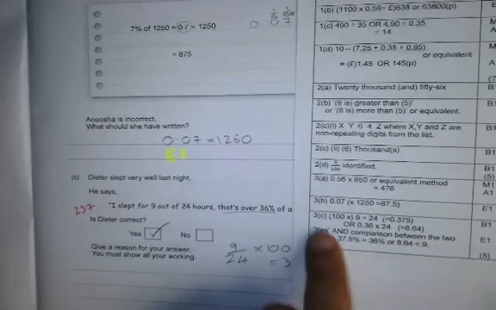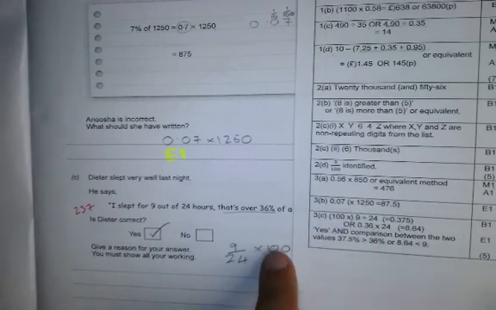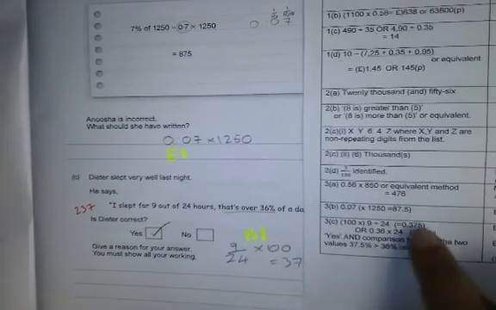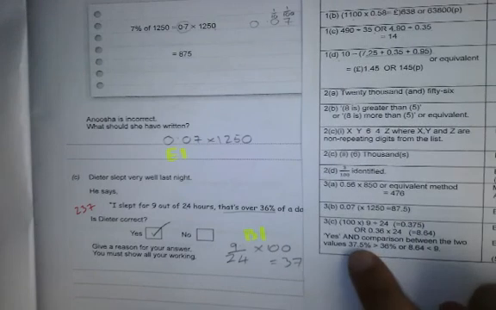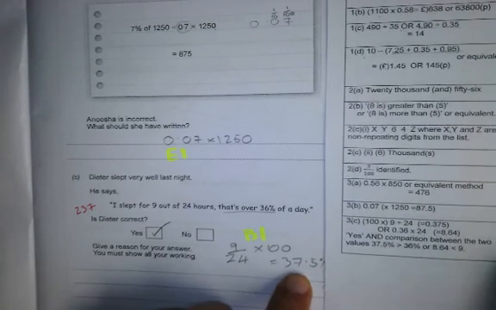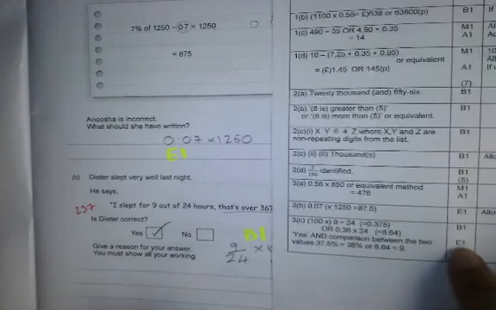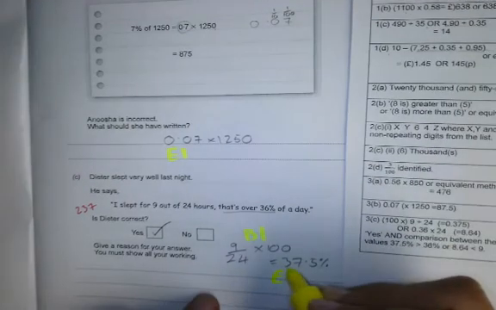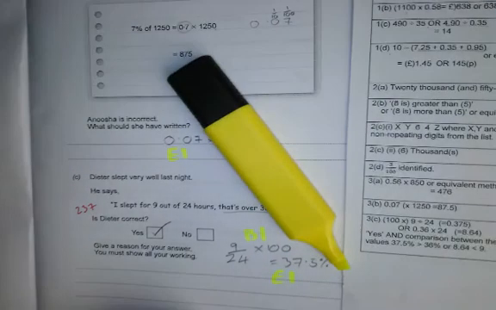Okay, right. Last bit. 9 divided by 24, 100 times that. That's what we've got there. So that's B1, which gives us 37.5 or 37.5%. And then I get the explanation mark for showing the 37.5% and saying yes. Right. So that's all of question 3.